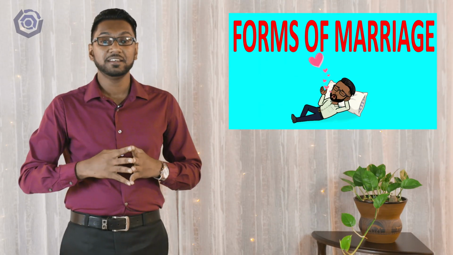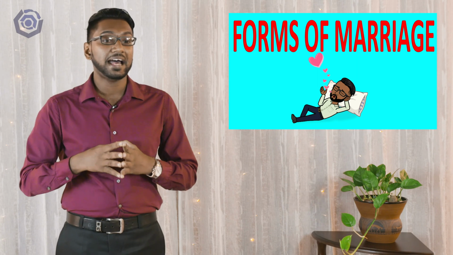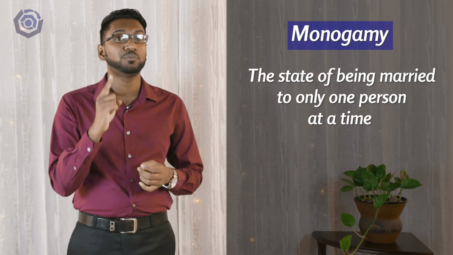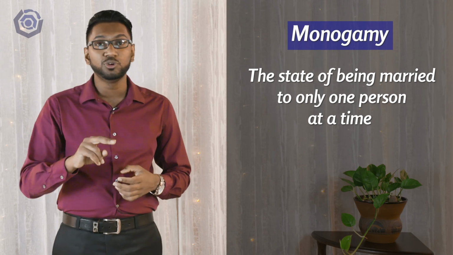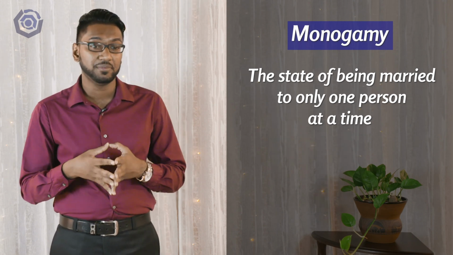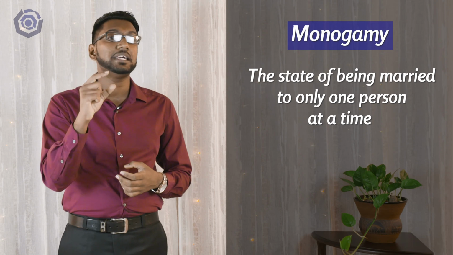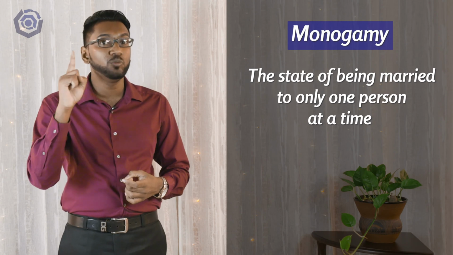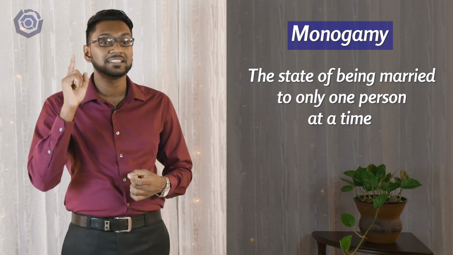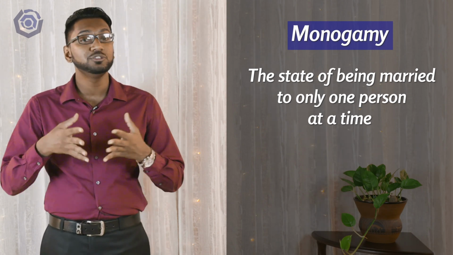Now in the Caribbean, people are only allowed to legally marry one person at a time, and that system is called monogamy. Monogamy means you are only allowed to marry one person at a time. You cannot be legally married to 2 or 3 women at a time. Great, monogamy. And if we look at the prefix mono, mono means one. So monogamy means one woman or one wife at a time. You want to marry somebody else, you need to divorce your first wife before you can do that.